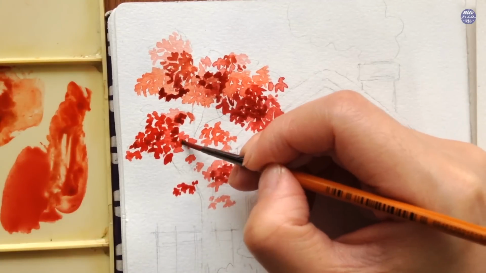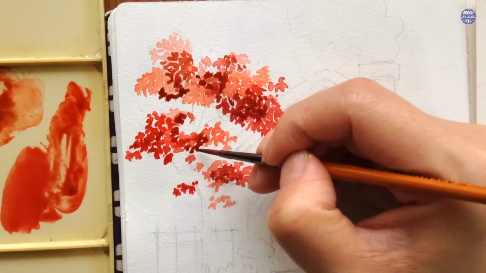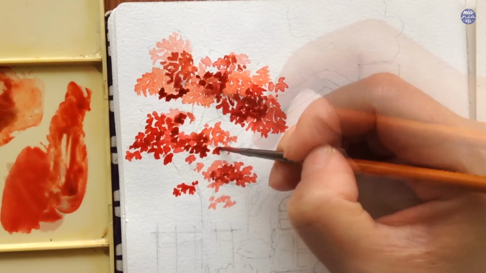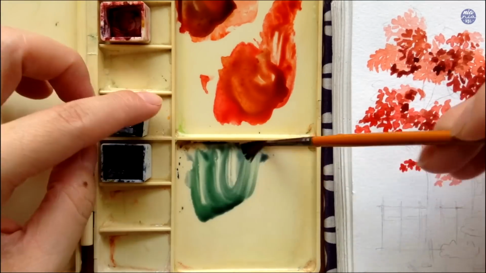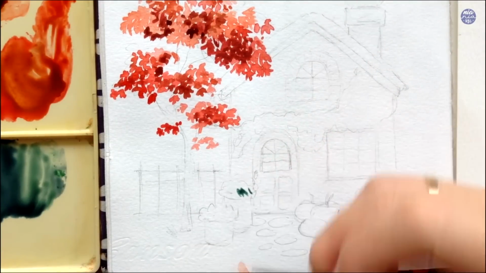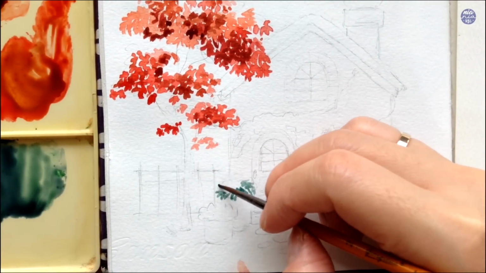I think I'm more or less done with the leaves here. I feel like I have a good amount and it's spread out fairly well across the tree. So I'm going to move on to paint the other plants using a mix of indigo and hooker's green in a light consistency to begin with. And I'm going to use this to paint the plant on the larger pot.